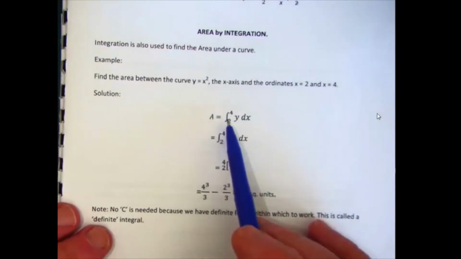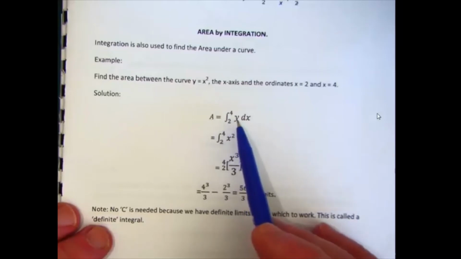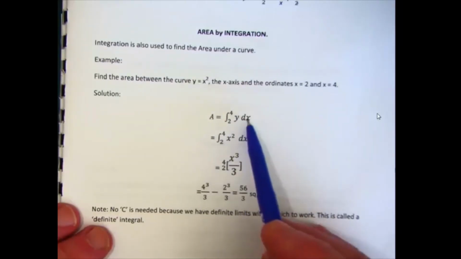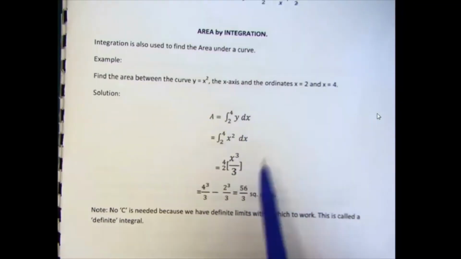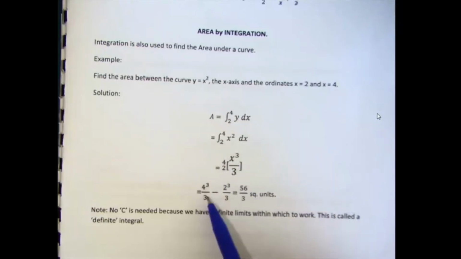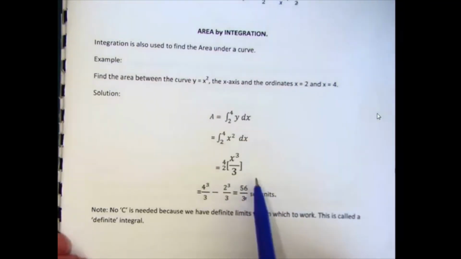The area equals the integral between 4 and 2 of the function in y, which is x squared, with respect to x. Integrate this, raise the power by 1, divide by the power, x cubed over 3, and then carefully put your numbers in. So 4 cubed over 3 minus 2 cubed over 3 equals this. If you wanted to go further, you could work that out on your calculator.